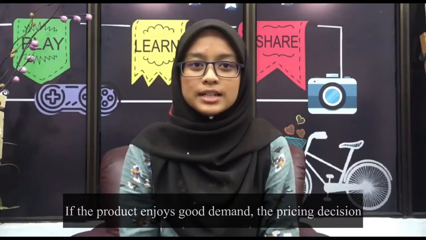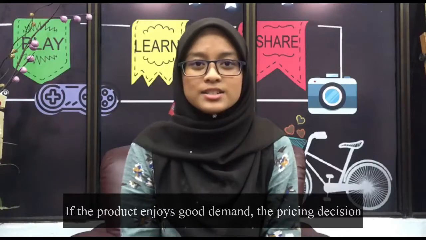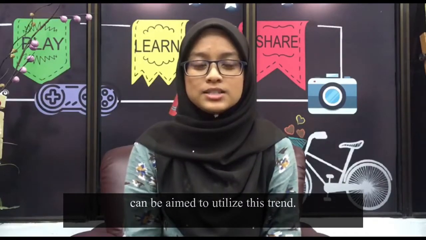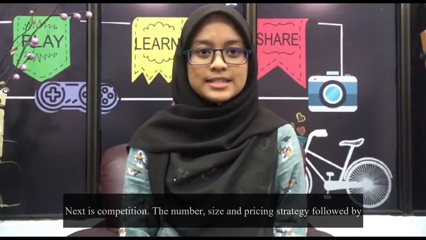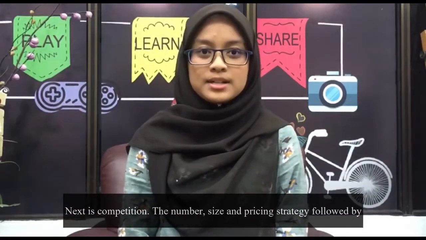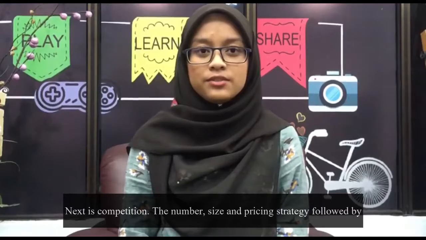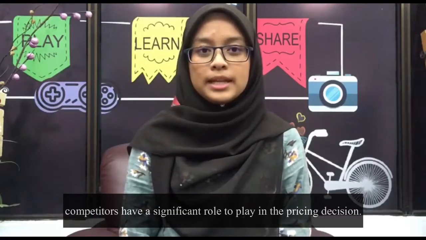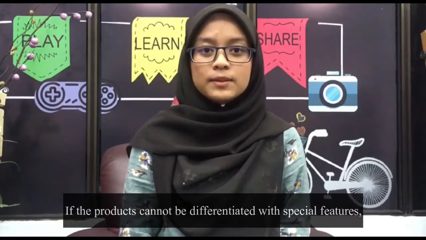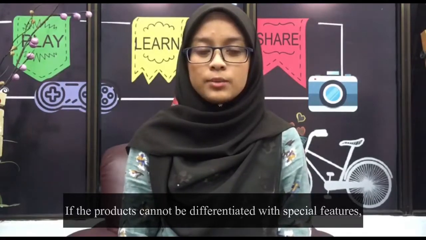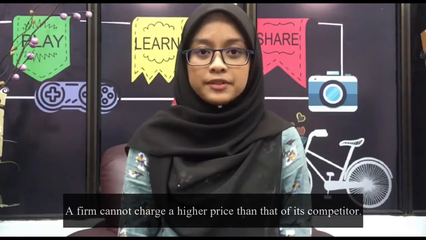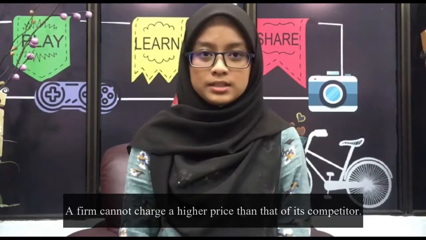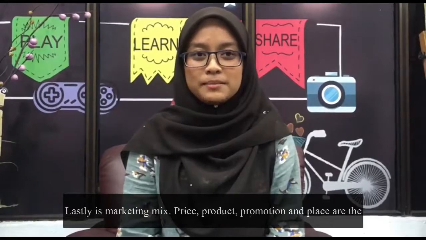If the product enjoys good demand, the pricing decision can be aimed to utilize the trend. Okay, next is competition. The number, size, and pricing strategy followed by competitors have a significant role to play in pricing decision. If the product cannot be differentiated with special features, a firm cannot charge a higher price than that of its competitors. Lastly, marketing mix.